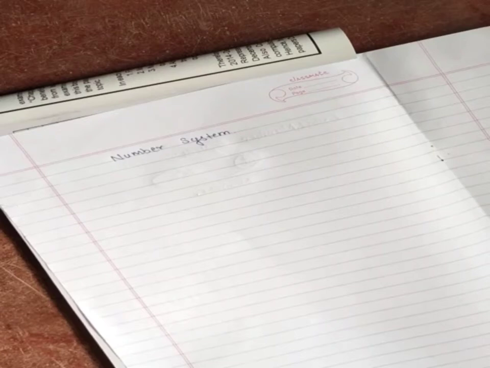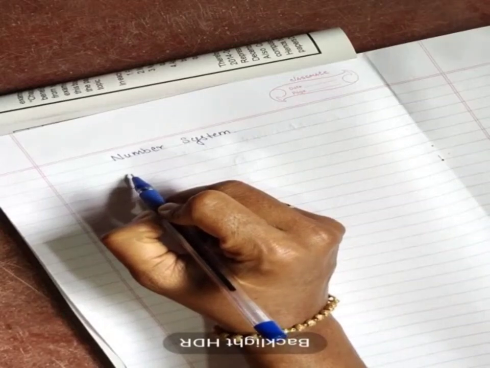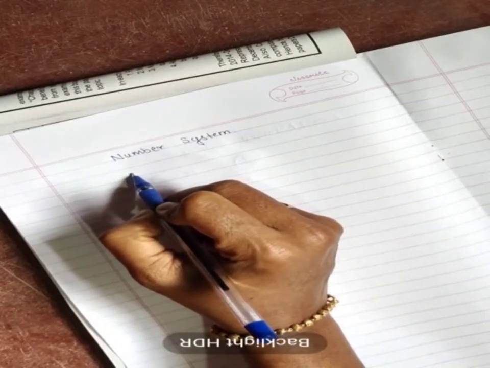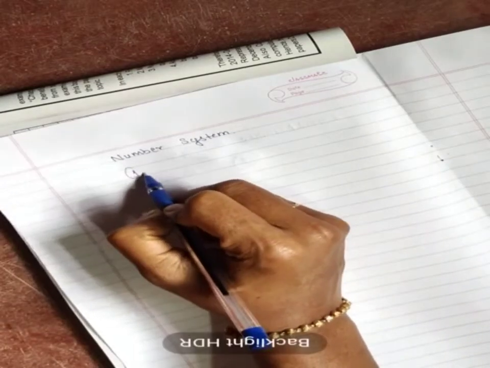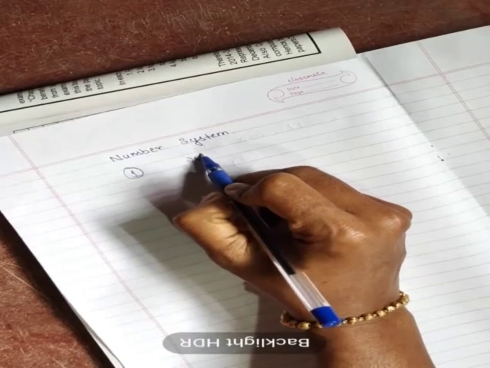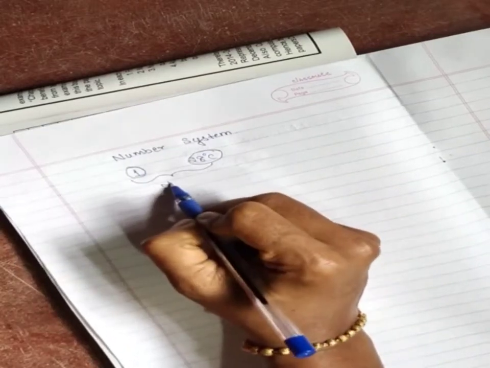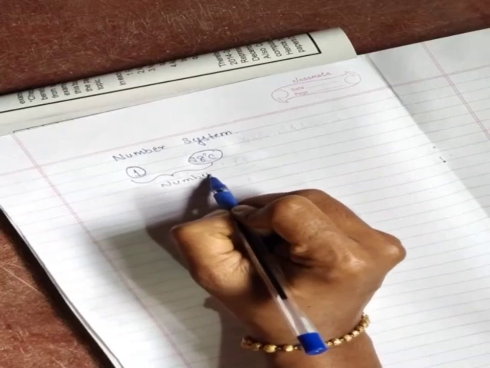Dear students, today's lesson is the number system. As we know, numbers play a very important role in our daily life. For example, a child asks her mother, "Please give me one glass of water." Or, today's temperature is 28 degrees centigrade. So what is this? These are the numbers.